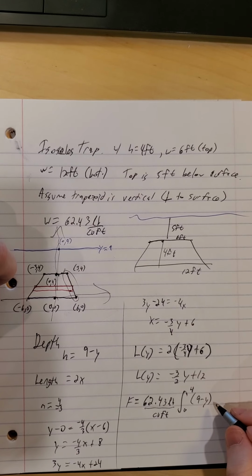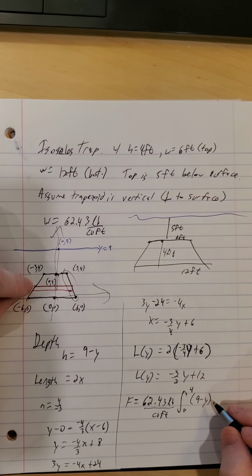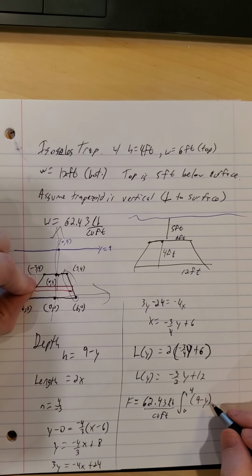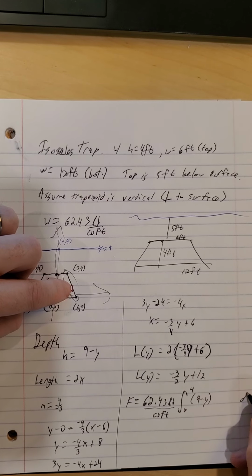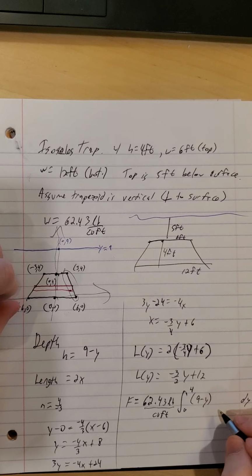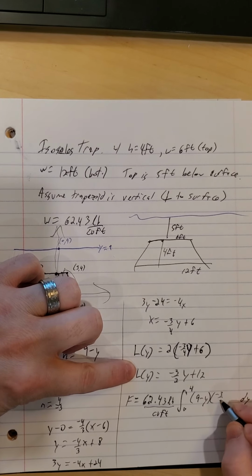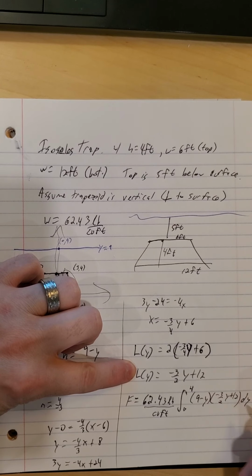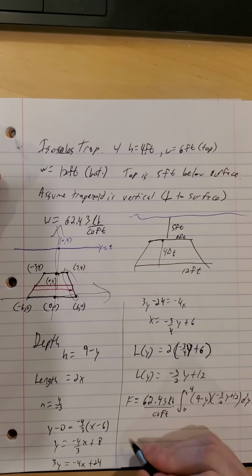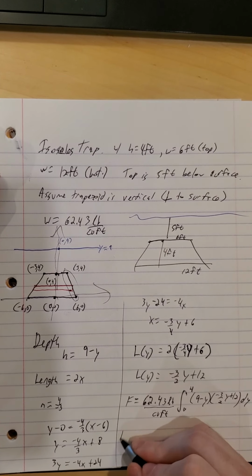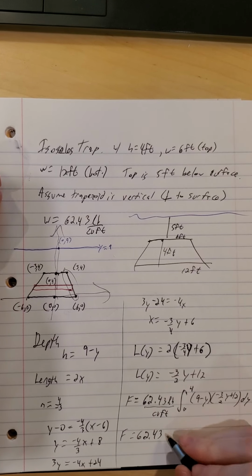And then our area of this little rectangle here, length times width, the width here being dy or delta y, and the length in terms of y, negative 3/2 y plus 12. So we can do a little bit of multiplying with that. So 62.43. Put the units on at the end here.